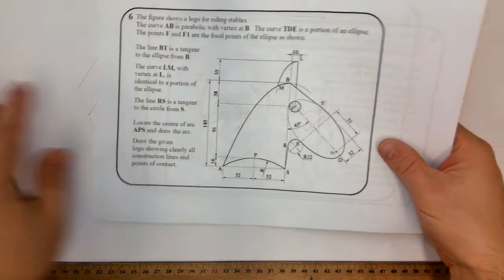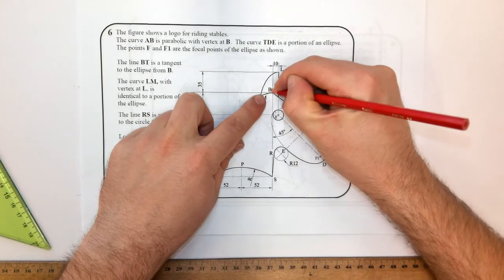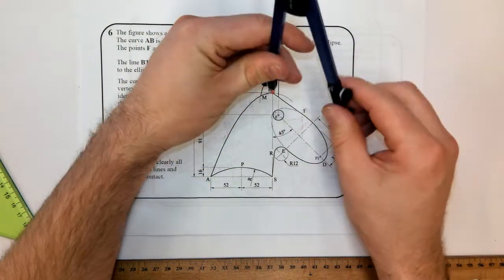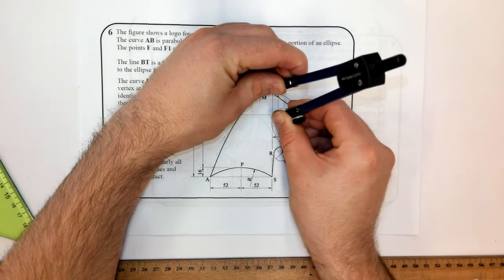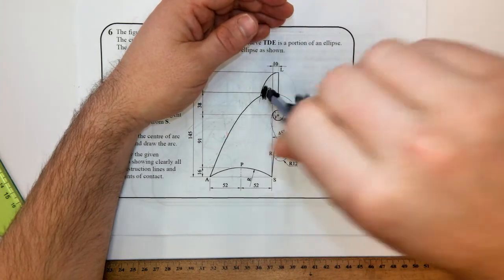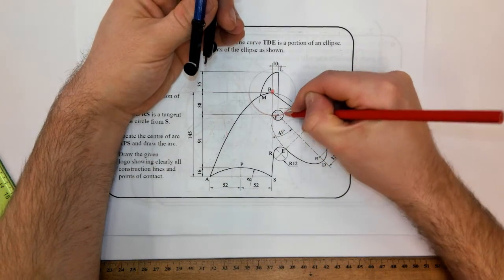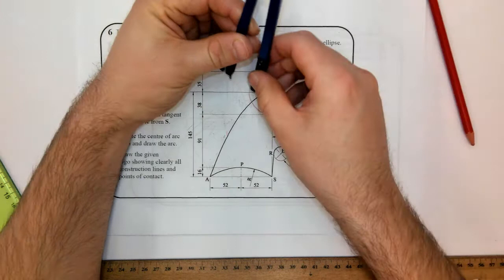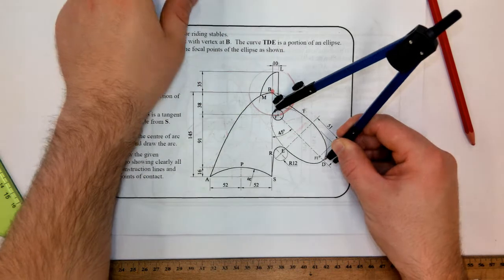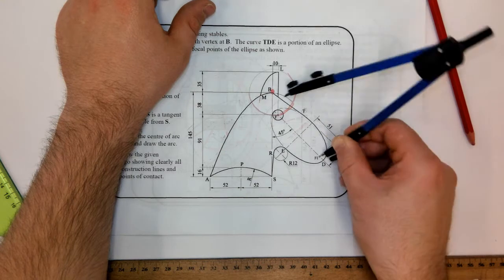The line BT is a tangent to the ellipse from B. B is outside the curve, so this is a tangent from a point outside the curve. Now what you do is you put your compass on B and bring it to the nearest focal point, and swing an arc with the radius B to F. Then you set your compass to the length of the major axis, and swing from the furthest focal point.